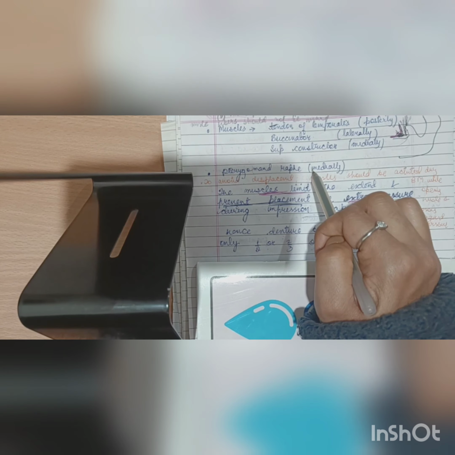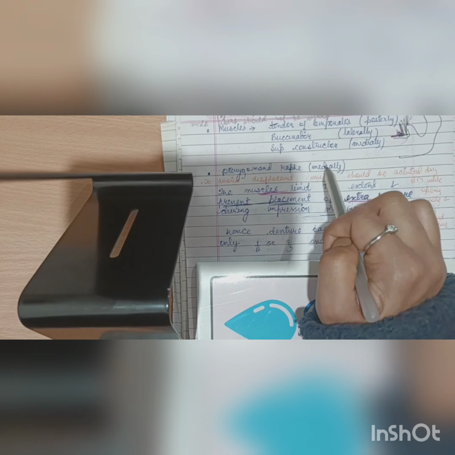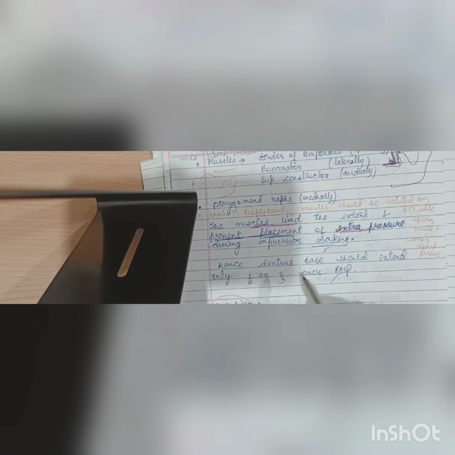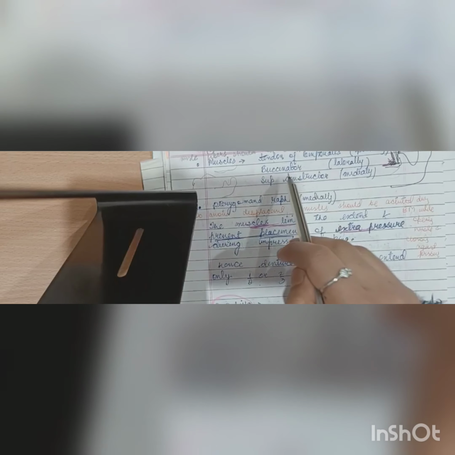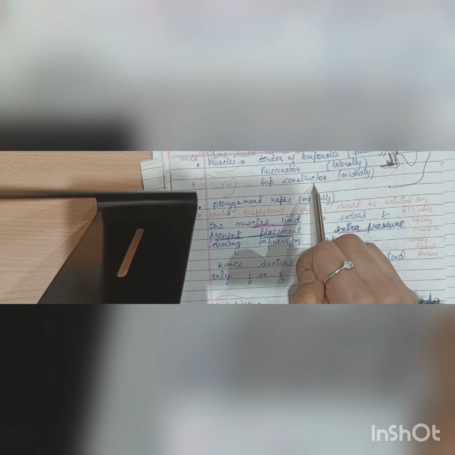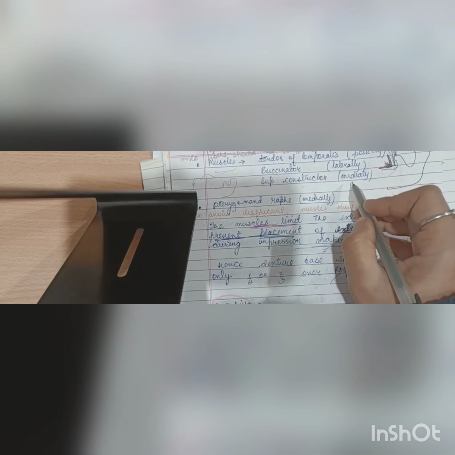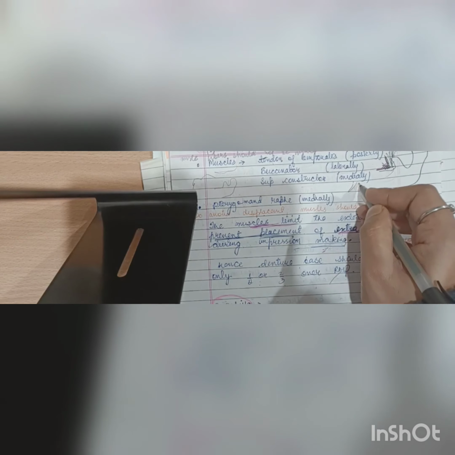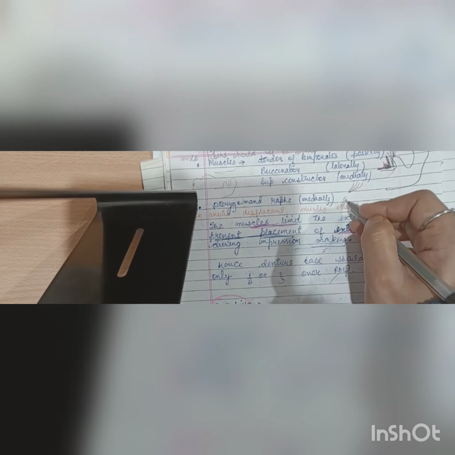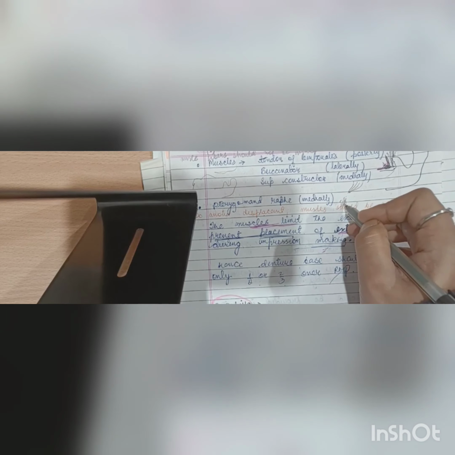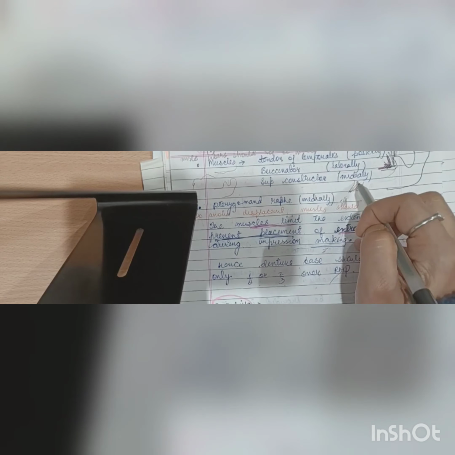Pterygomandibular raphe is a tendinous insertion of muscles which is present medially. In the pterygomandibular raphe, there is the insertion of buccinator and superior constrictor. If this is the superior constrictor and this is the buccinator, buccinator is present laterally, we know, and superior constrictor is present medially.